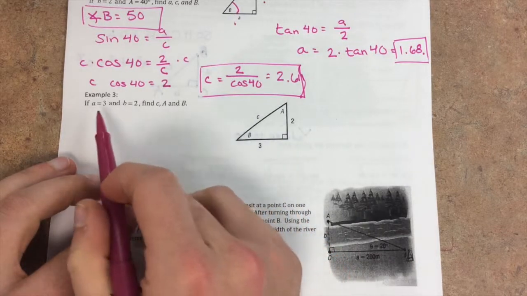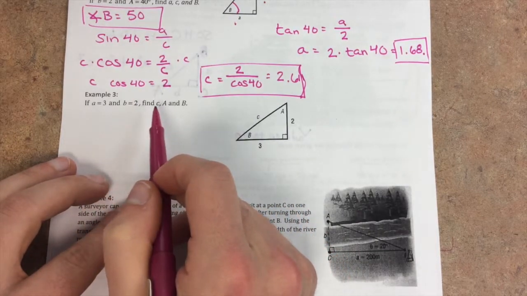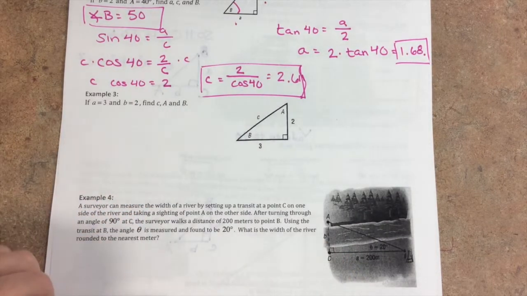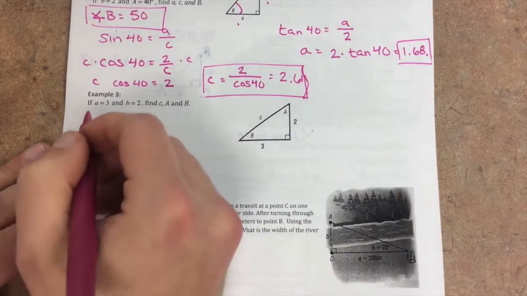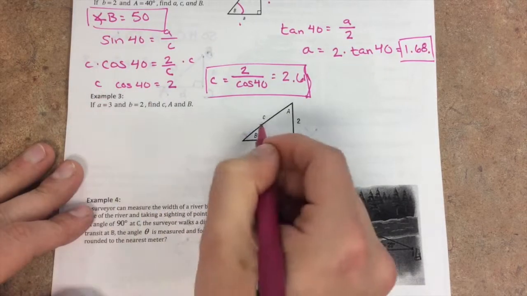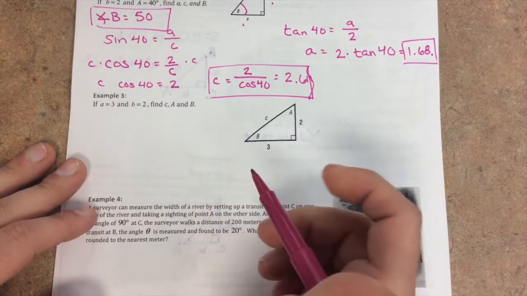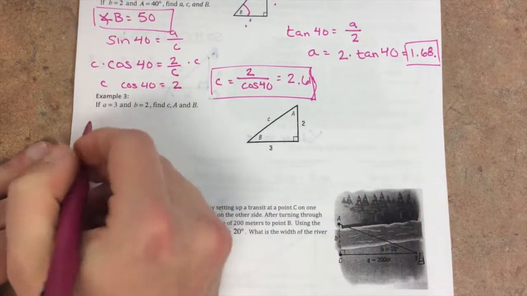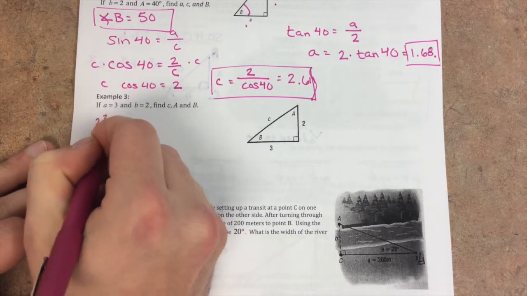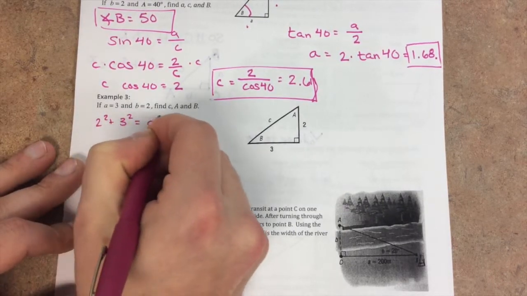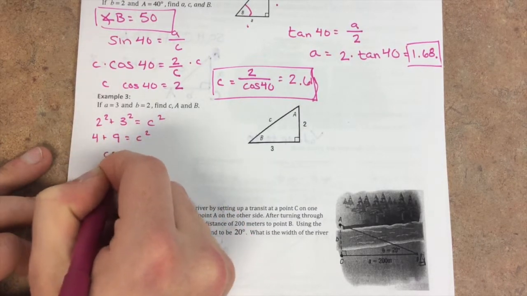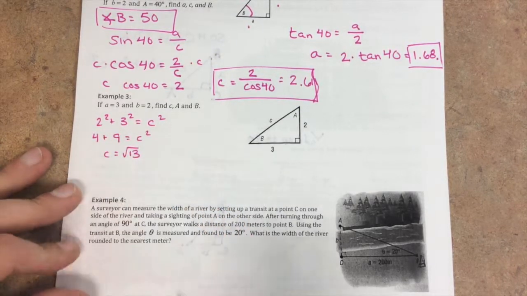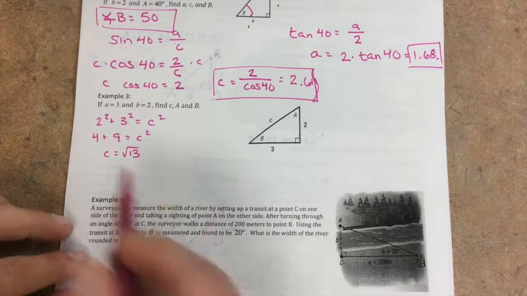Example 3. A is 3, B is 2. Find C, A, and B. Simple enough, right? First off, we're going to use Pythagorean theorem to find the third side. Then we have a lot of different choices. So 2 squared plus 3 squared equals C squared. Or 4 plus 9 equals C squared. C equals the square root of 13. Keep that as an exact answer.